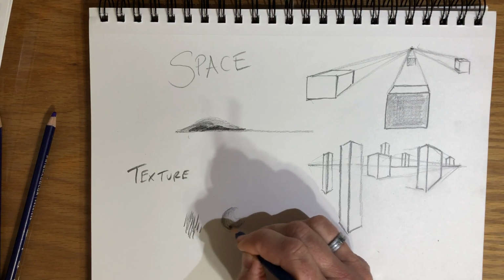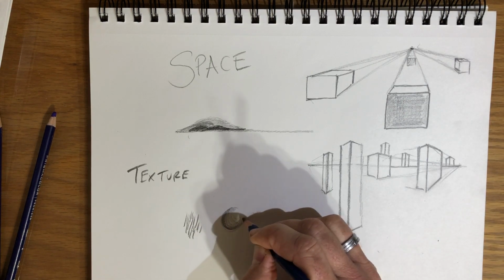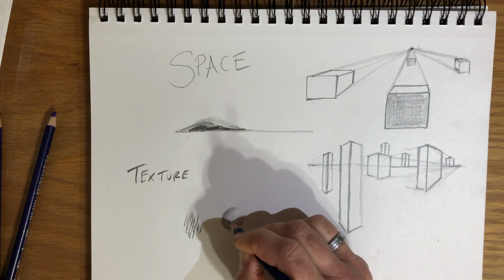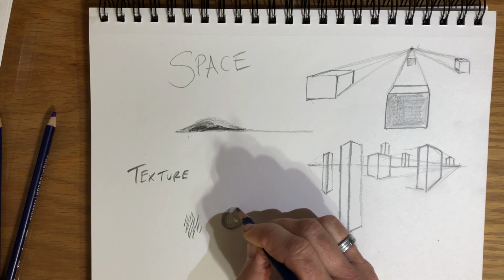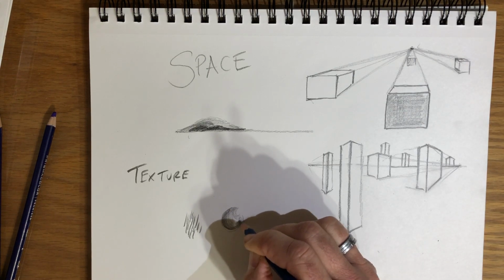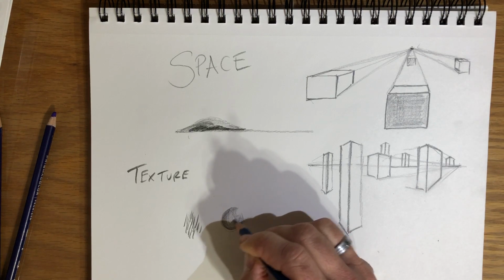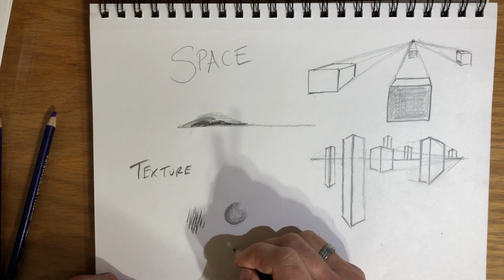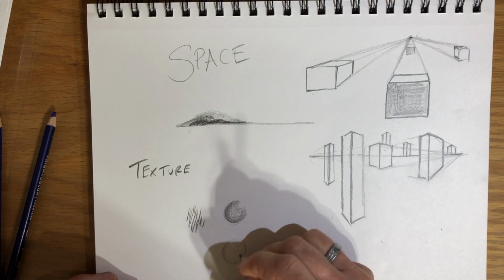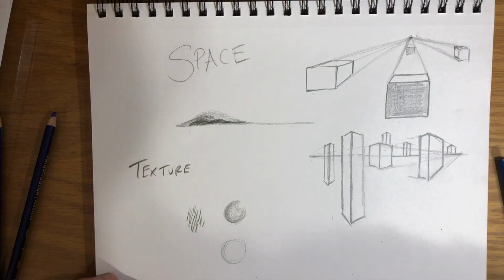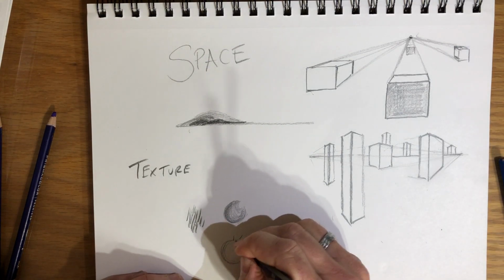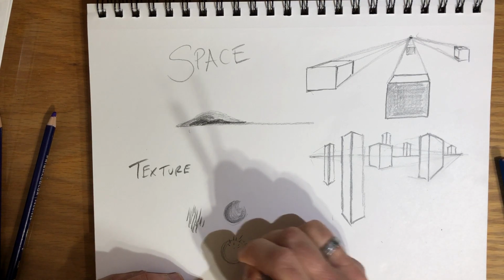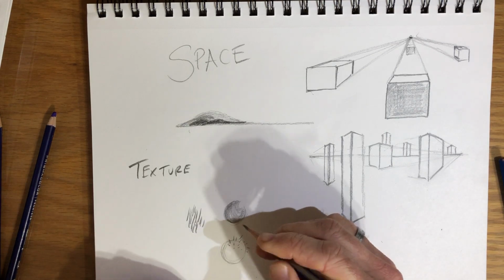And if something is rough, coarser, or even prickly and pointed, let's say that's a semi-smooth texture, but what if you have a different type of sphere that has very sharp little points on it? Well, that's texture too. So this is an exploration of line.